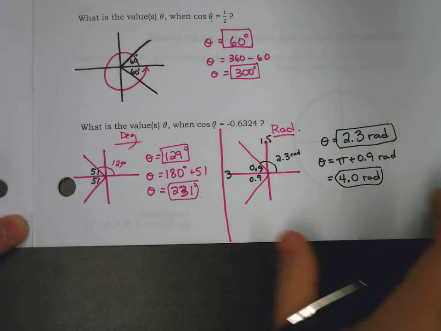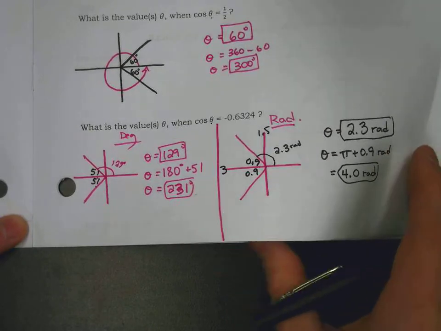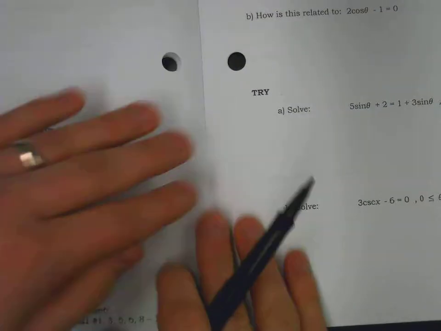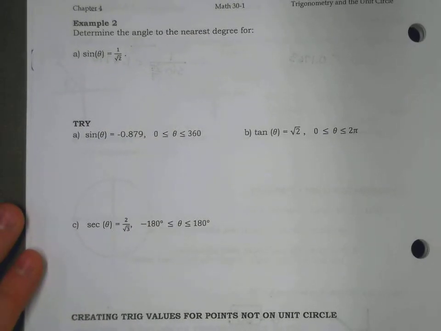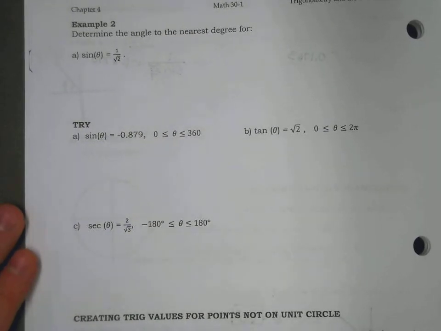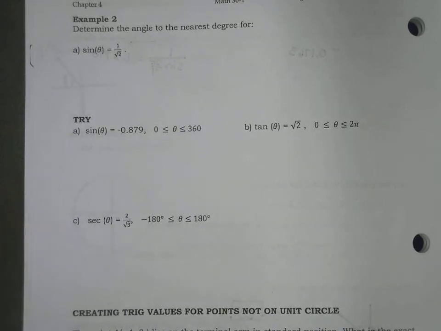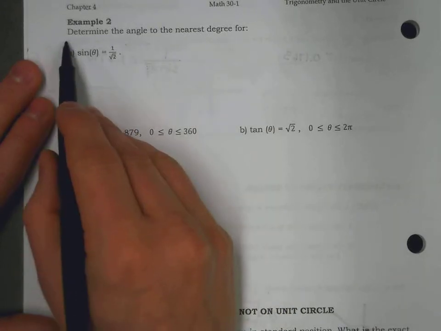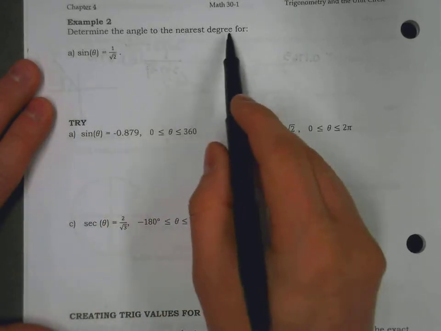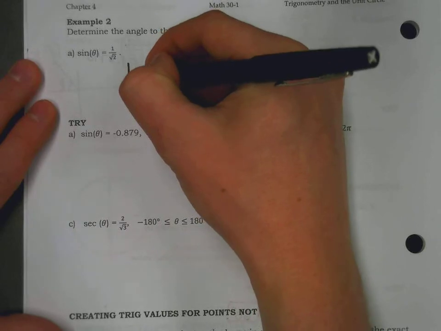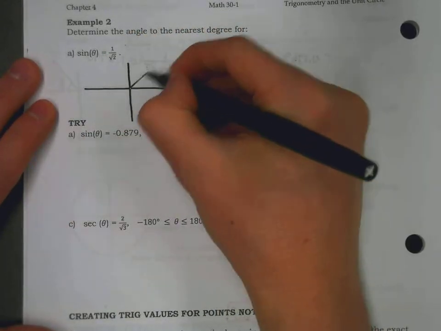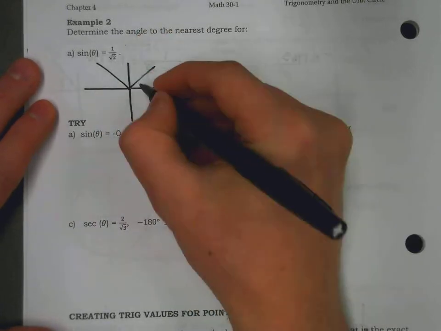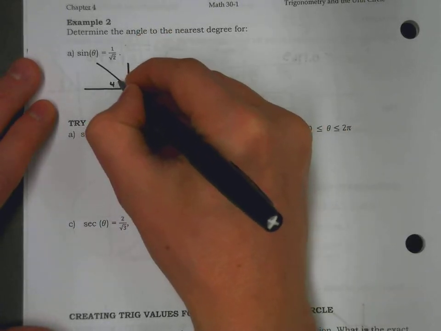There are many questions that feel uneasy when you do them in radians, but it's important to do as many as possible to get the comfort level up. We'll maybe only do a couple more and then finish off with one last conversation about getting trig ratios. So example 2 says to determine the angle to the nearest degree. Many of these are exact and many of them will not be. Sine is positive on the top, and I know the 1 over root 2 has a 45-degree reference angle.